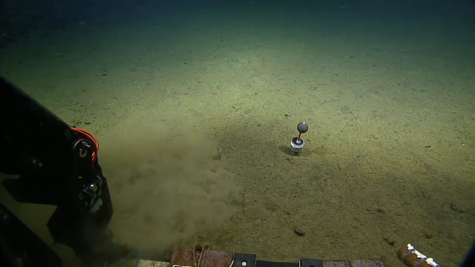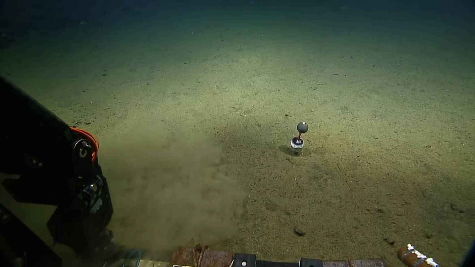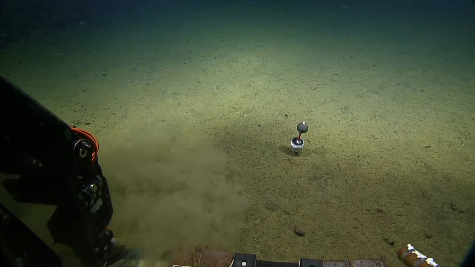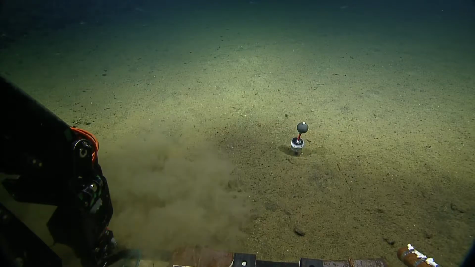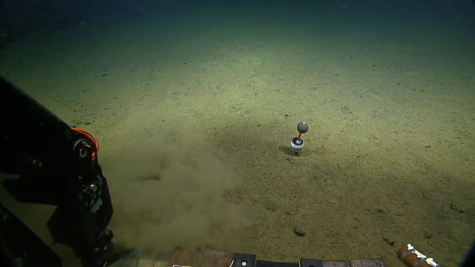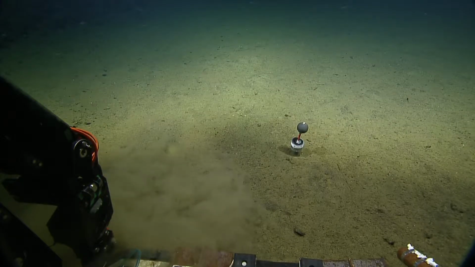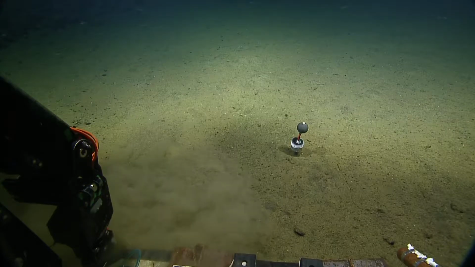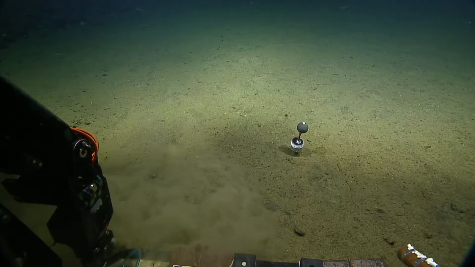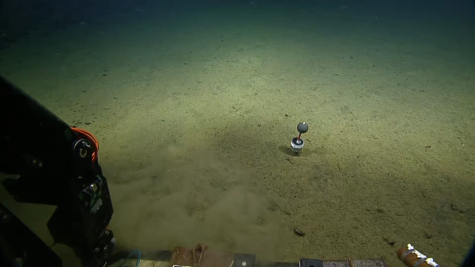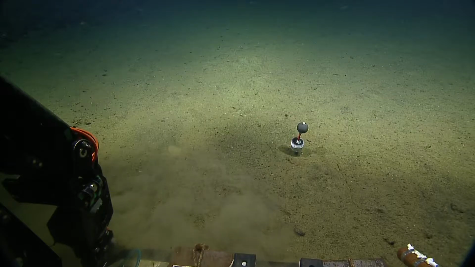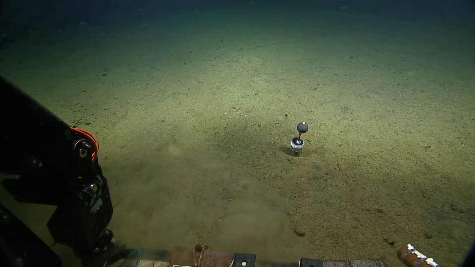That was a great explanation of why we take these push core samples. Lizzie, thank you. Yeah, of course. Read my mind, Jake. You like the Argus zoom? It's a good shot.